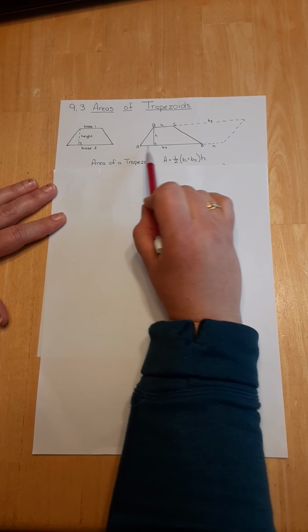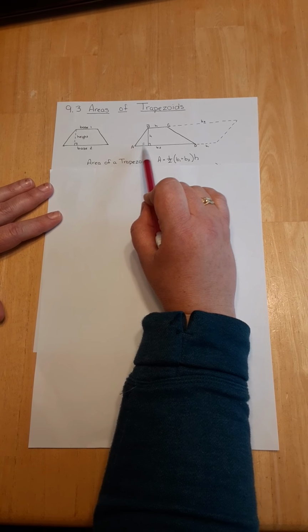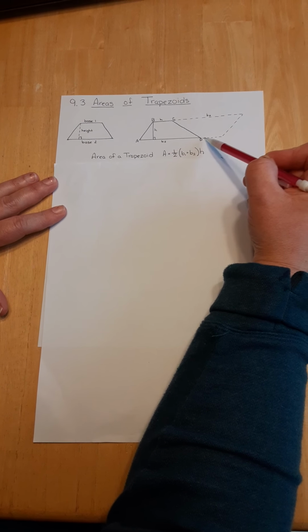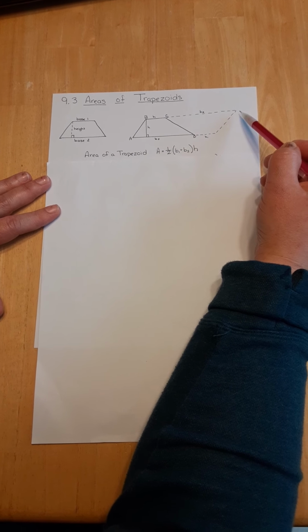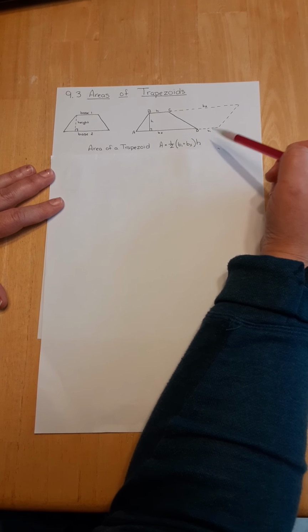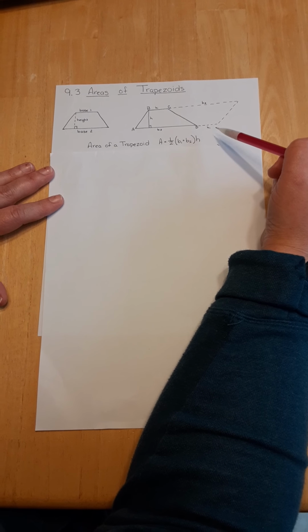Well, take a look at this. We have our quadrilateral here. If we flip it upside down, see where the dotted lines are? We can actually form a parallelogram. This is how we get our equation to find the area of a trapezoid.